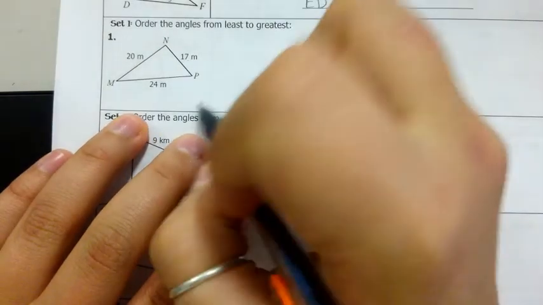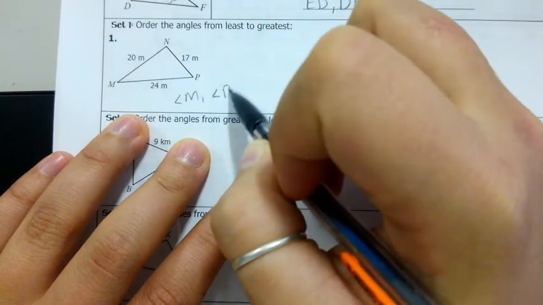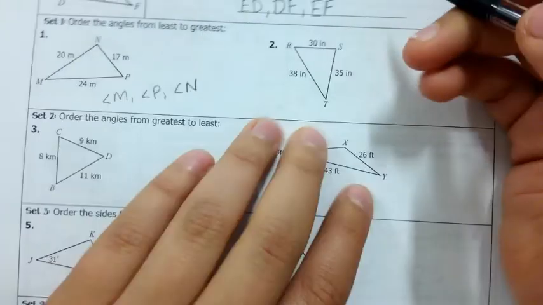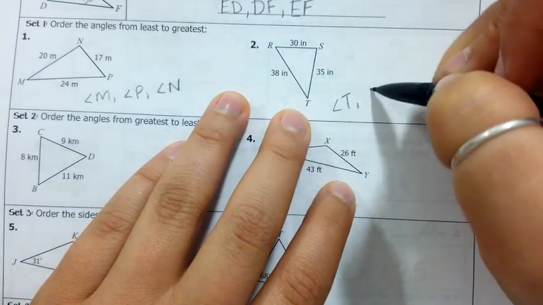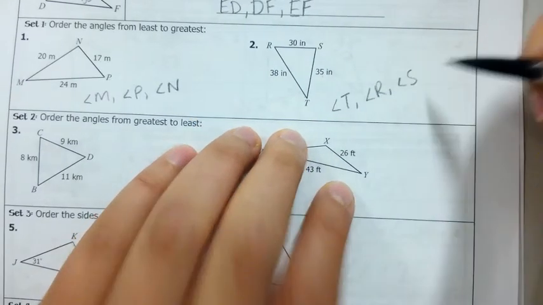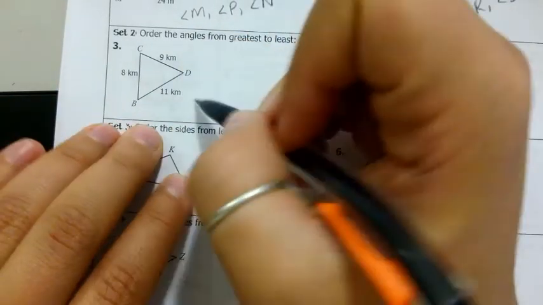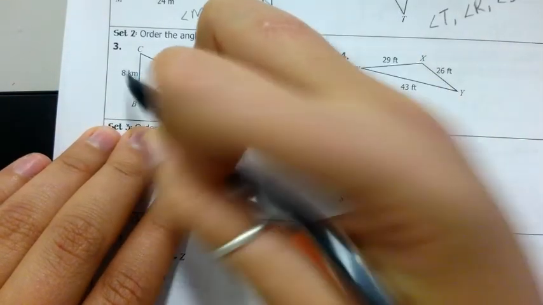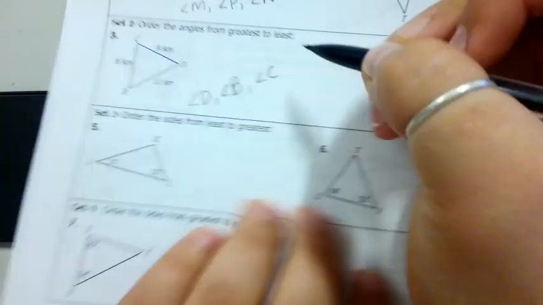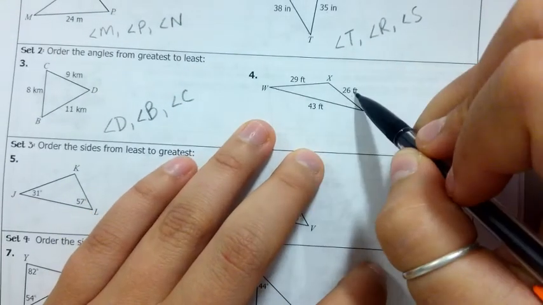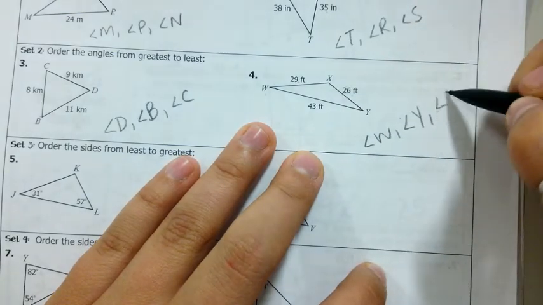So the smallest angle is M, then it would be P and N. Smallest side is 30, so it would be T, then we have R, and then we have S. Again, we have the smallest one, which is 8, so it's D. Then we have 9, which is B, and then we have C. The smallest is 26, so it's W. 29 is Y, and then we have X.